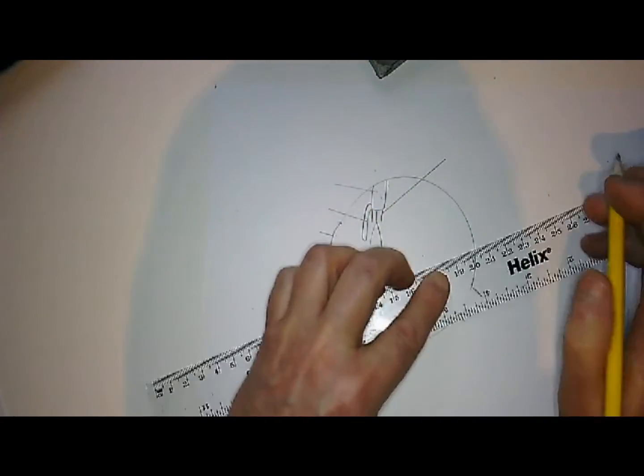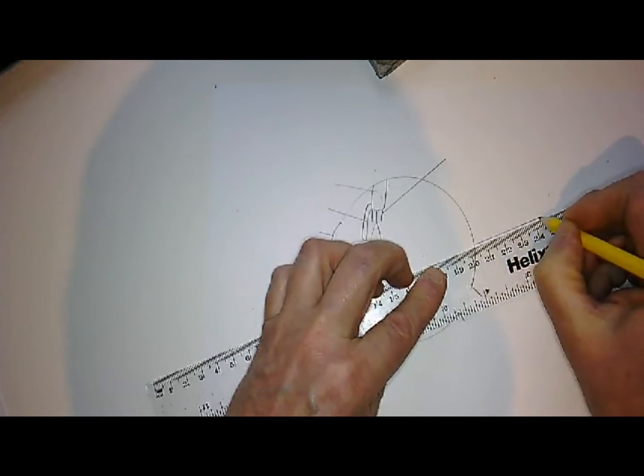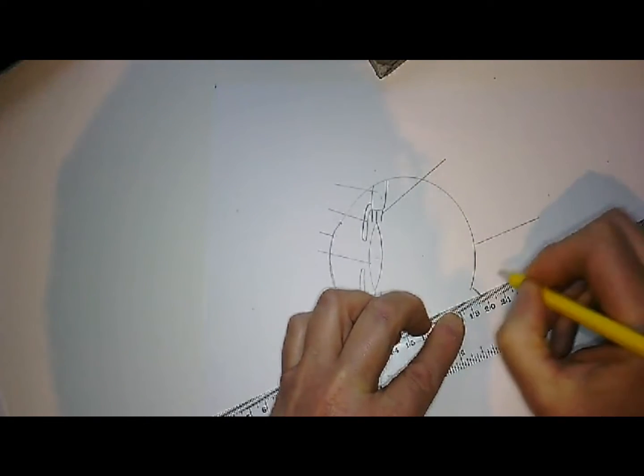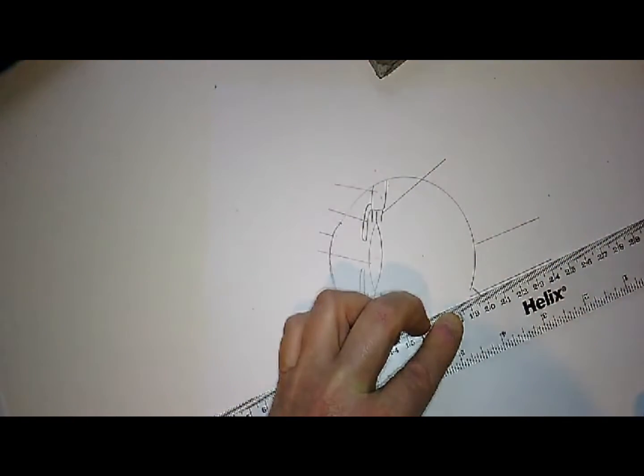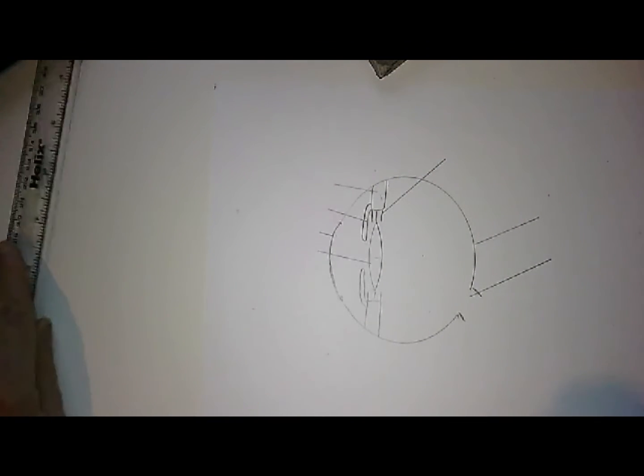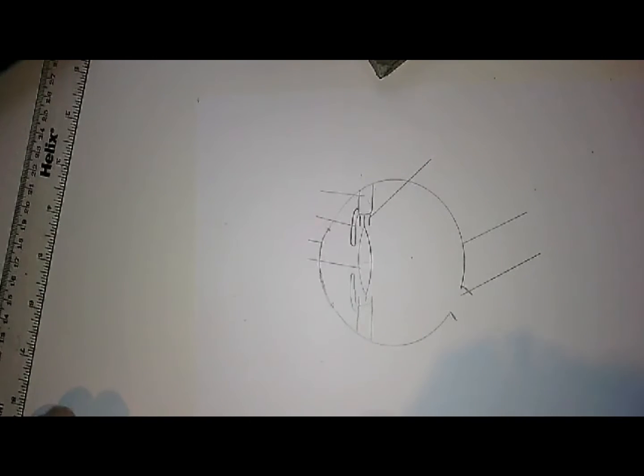Now I'm going to the back of the eye. This is the retina. I'll have a chance to label these in a moment, and that's the optic nerve. So again, pause the video so you can see where those lines are going.